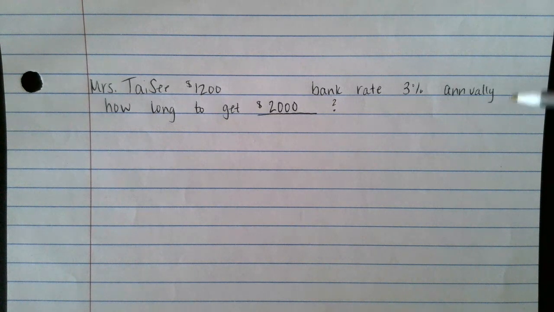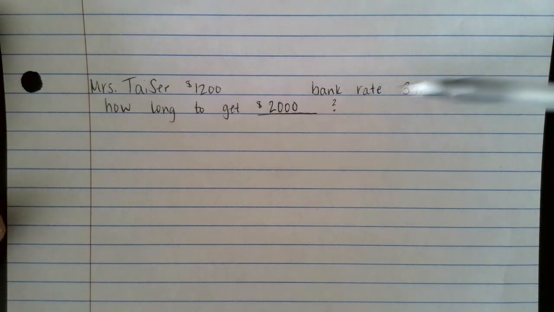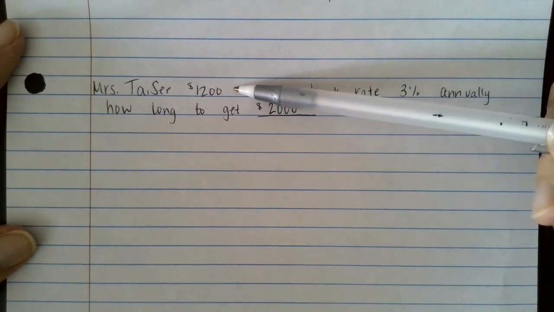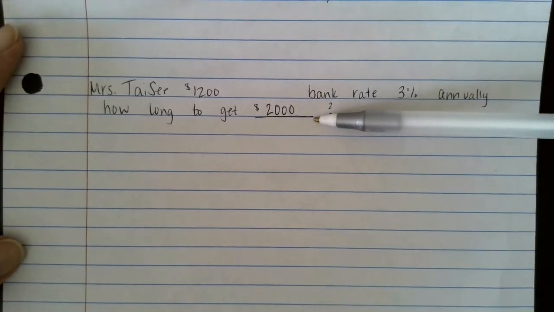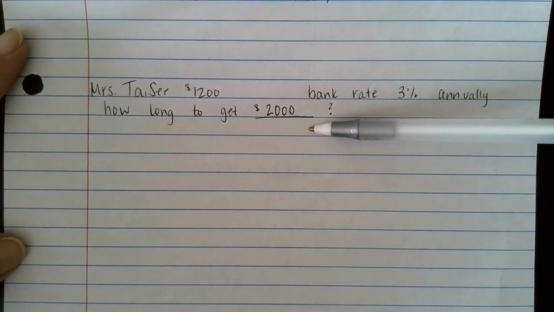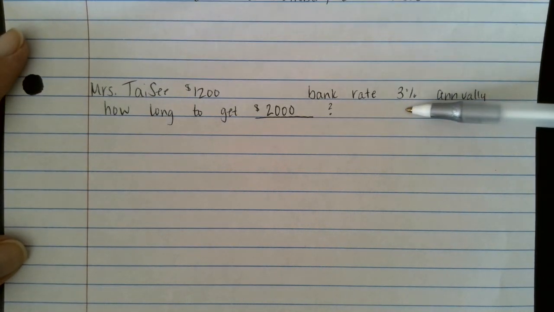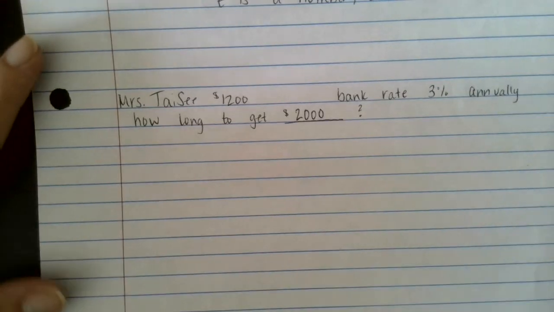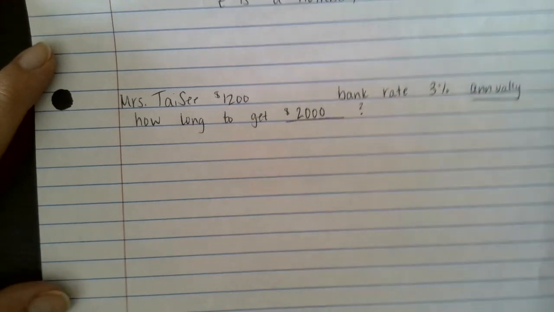Money market accounts, the bank will give you money for keeping your money in there, but you have to keep it in there for a bit of time. So I want my $1,200 stimulus check to earn $800 and give me $2,000 with this 3% interest. I'm only getting the interest annually.